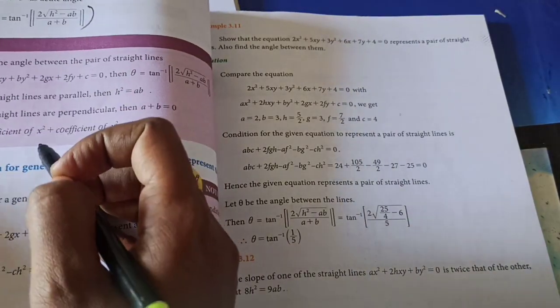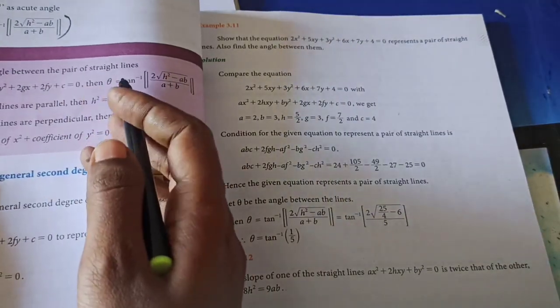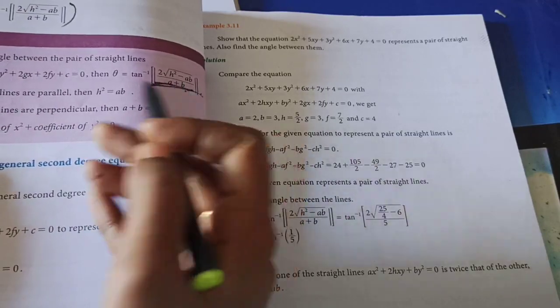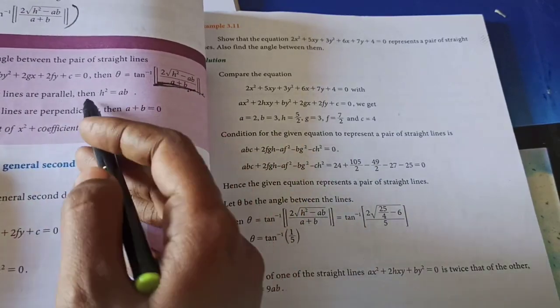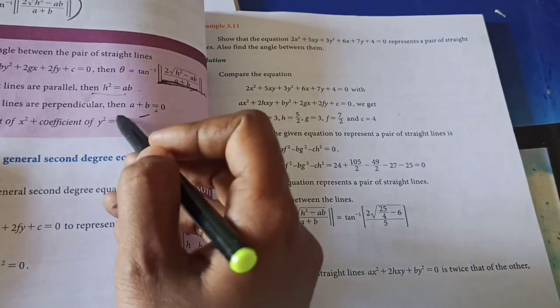This one you read out in your book, that's enough. Okay. If theta is the angle between the pair of straight lines, this is a formula. This one you need to learn. This is a formula you need to learn. If the straight lines are parallel, then what's the condition? If the straight lines are perpendicular, then a plus b is equal to 0, and this one.